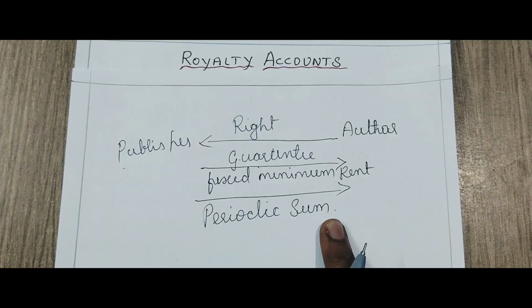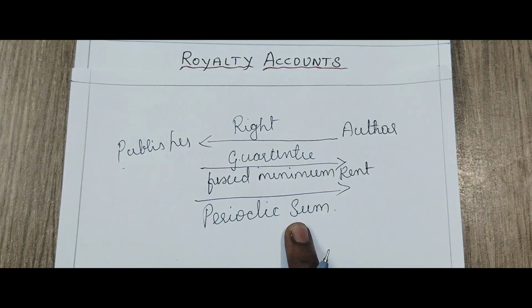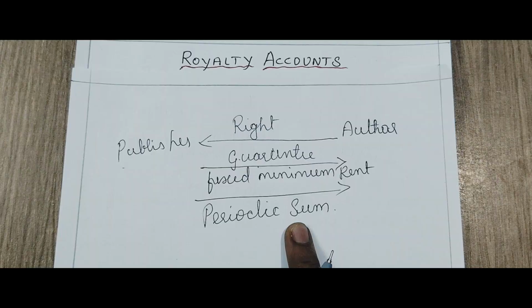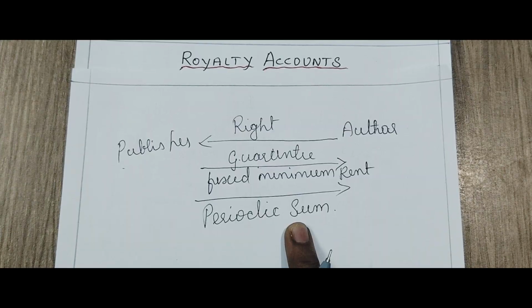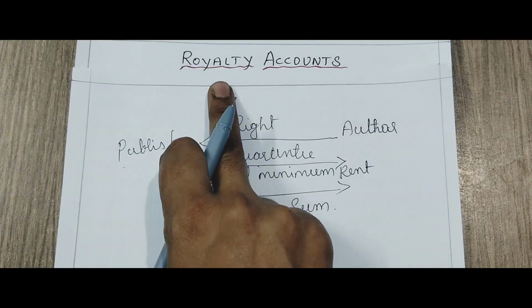For a periodic sum, he pays the amount. This is called the royalty. If you take mining, copyright, patent, know-how, they all receive a royalty. Patents for ideas, mining, copyrights, serials and televisions, all of this comes under the royalty account.